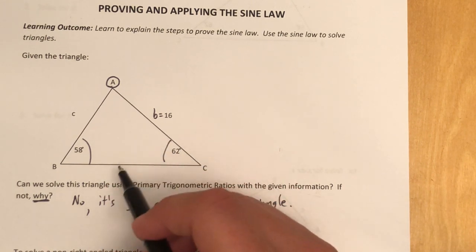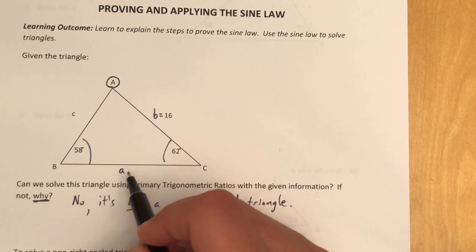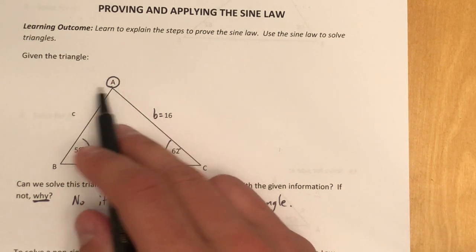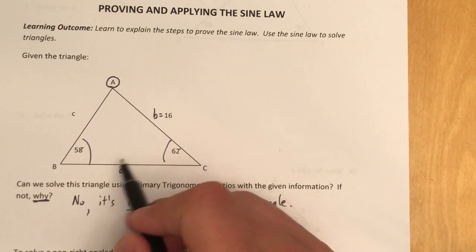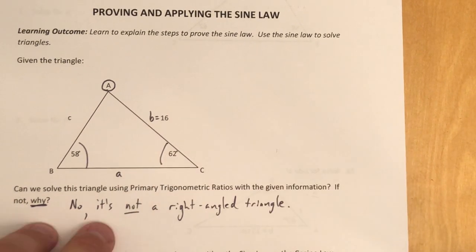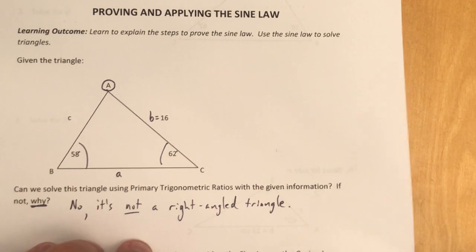Right now, there are two pieces we don't know. We don't know angle A and we don't know side A. So we actually have to figure out angle A first, which is quite easy to do because we have two angles. And afterwards, we could solve for side A. So let's take a look at what we actually need to do.